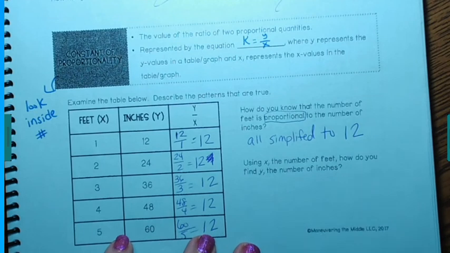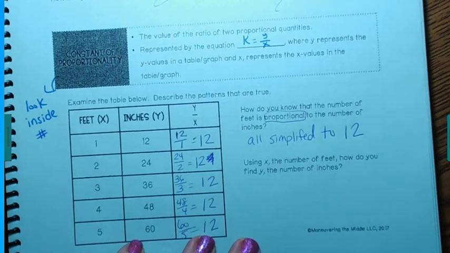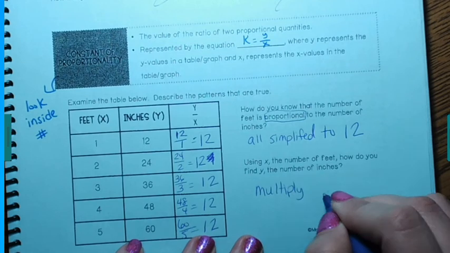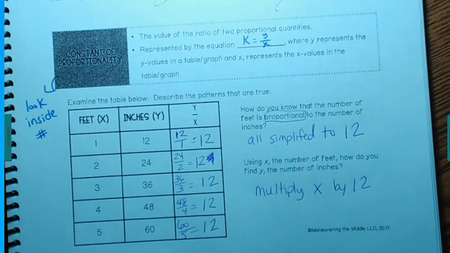So the whole point of this is to help you write an equation so you can plug it in and then multiply. Okay, so you would multiply X by 12. So if I want to know 100 feet, I would just say 100 times 12. Instead of going through and making this chart and skip counting, you would just use the equation to write and then you would multiply.